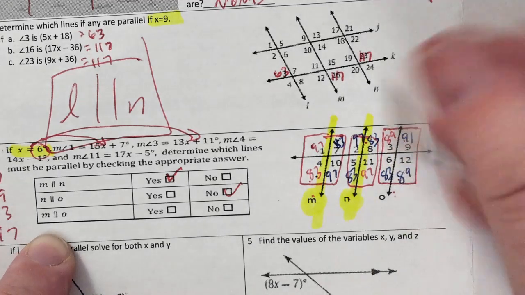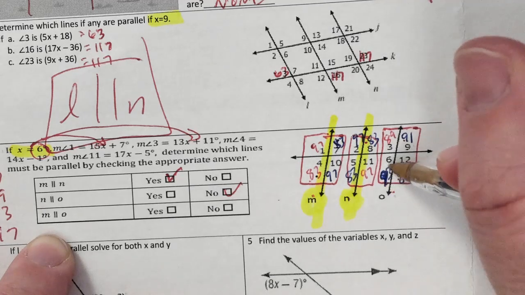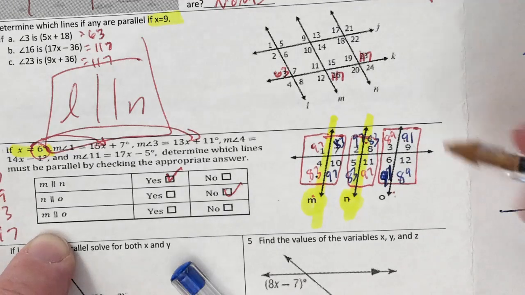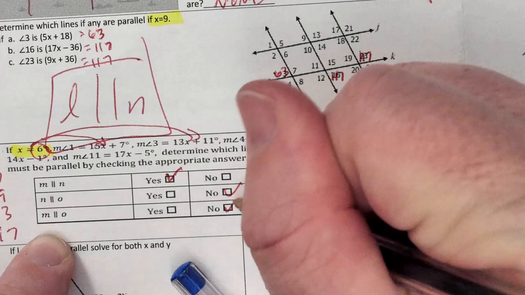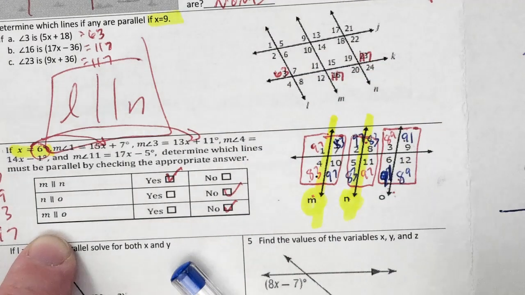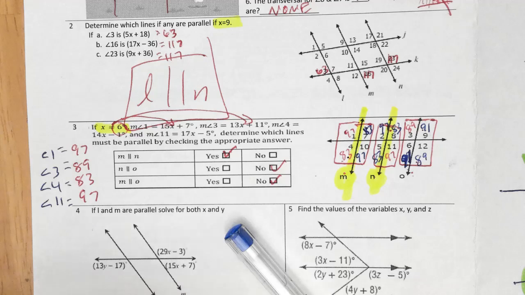Oh, that was supposed to be 91. 91 right there. Sorry for that typo. Okay, and that would be no, because those do not match. Okay, excellent. So you have 1, 2, and 3 done so far. Let's keep going.